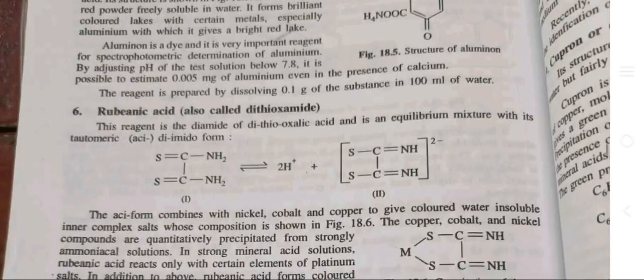Aluminon is a dye and it is a very important reagent for spectrophotometric determination of aluminium. By adjusting pH of the test solution below 7.8, it is possible to estimate 0.005 mg of aluminium even in the presence of calcium. The reagent is prepared by dissolving 0.1 gram of substance in 100 ml of water.